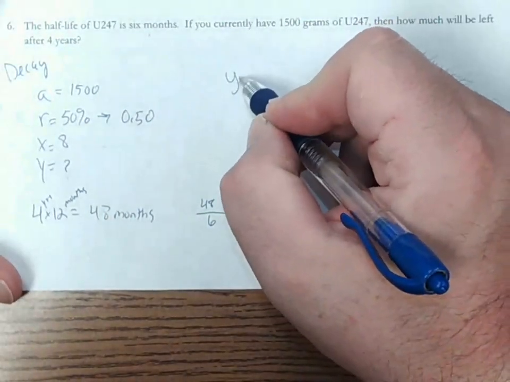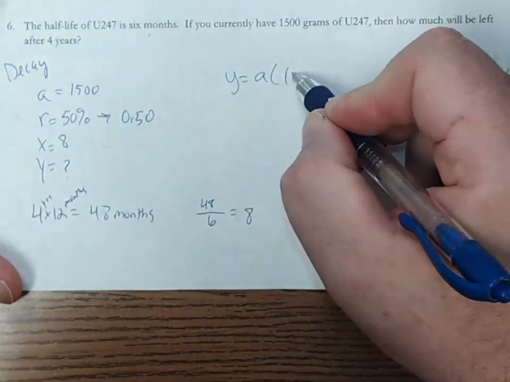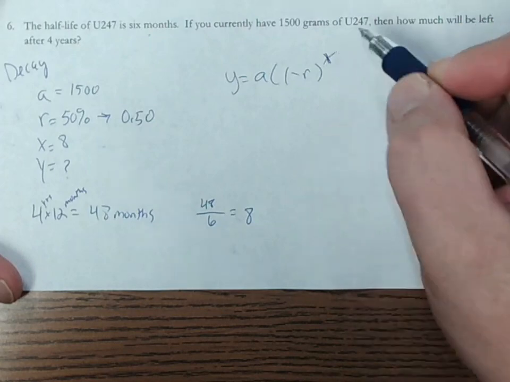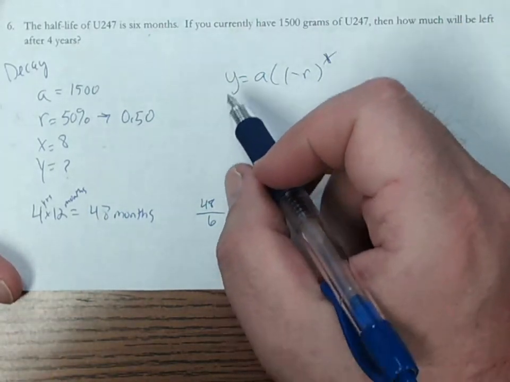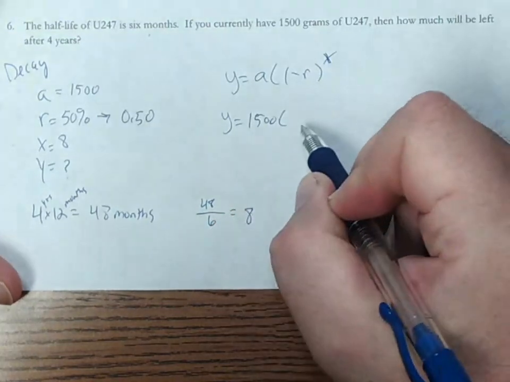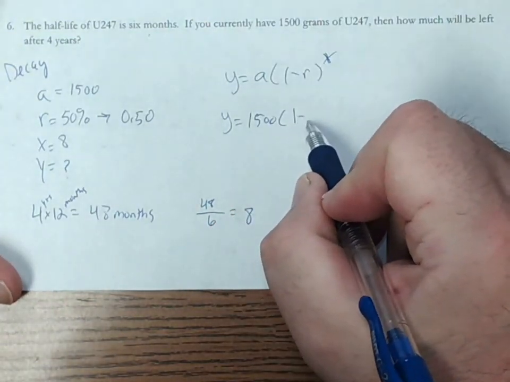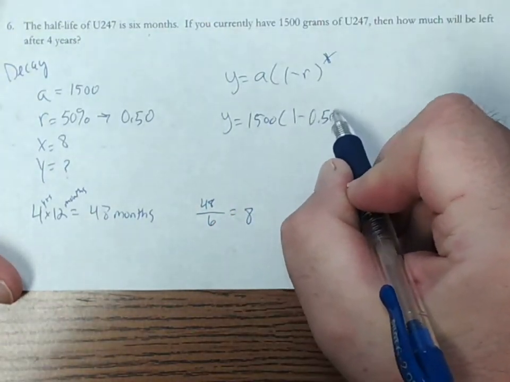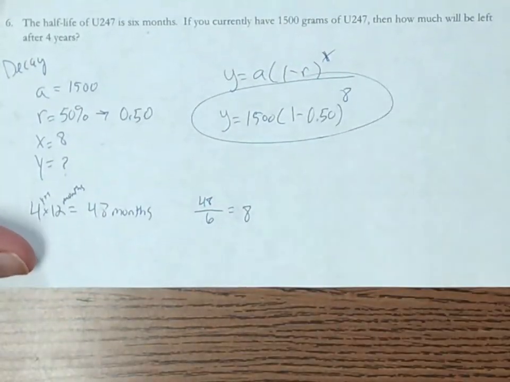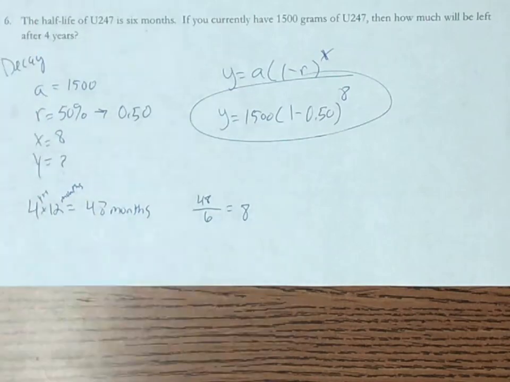Now the equation is still y equals a times (1 minus r) to the x. And now we can plug in. We don't know what y is. We know that a is 1500. We have 1 minus 50%, 0.50, and that's raised to the 8th power. And you could plug that in the calculator if you really wanted to. So that's how you write exponential growth and exponential decay equations.